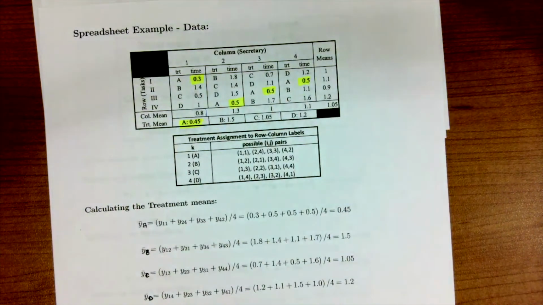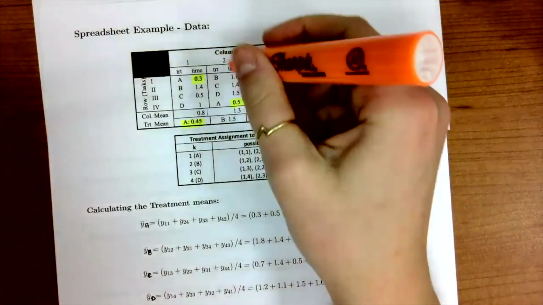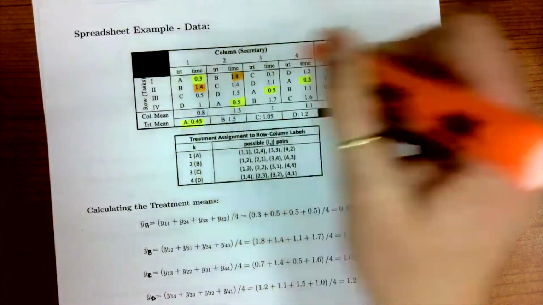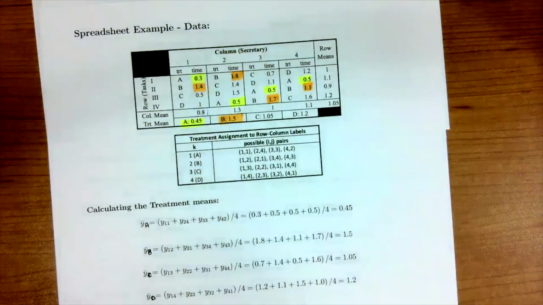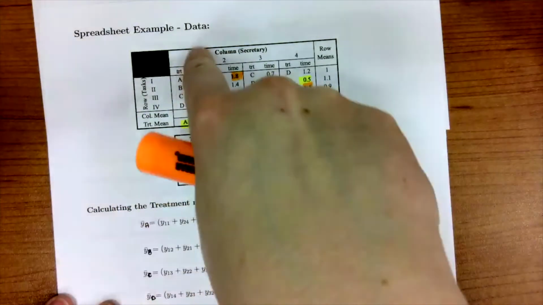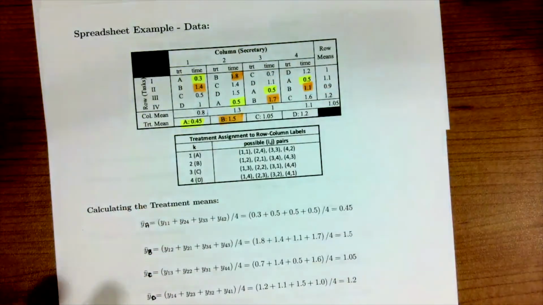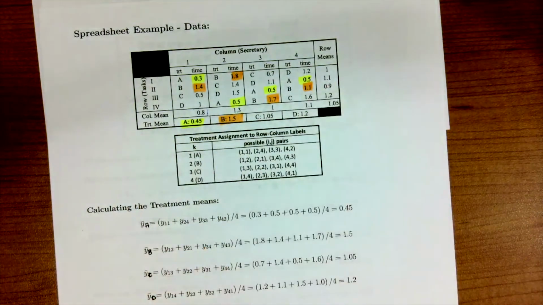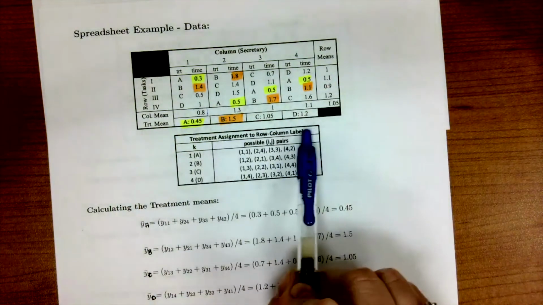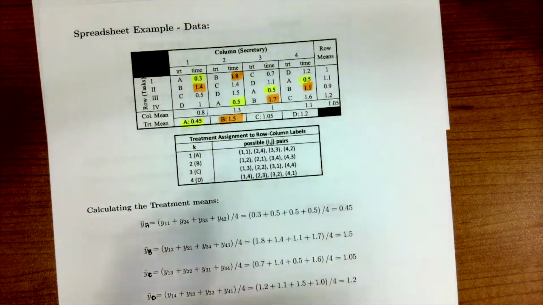Let's just do one more example to make sure it's clear. Treatment B would be averaging, where's B? Those 4 numbers and getting that. So don't let it be confusing that it is under column 1 and 2. That's not how it's related. I just needed somewhere to put it. We can also look at our treatment assignments by looking at the row and column labels.